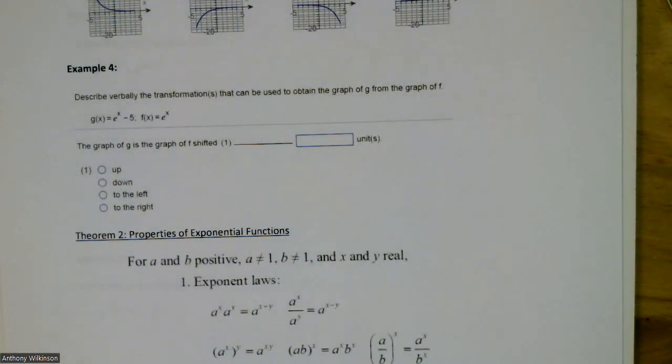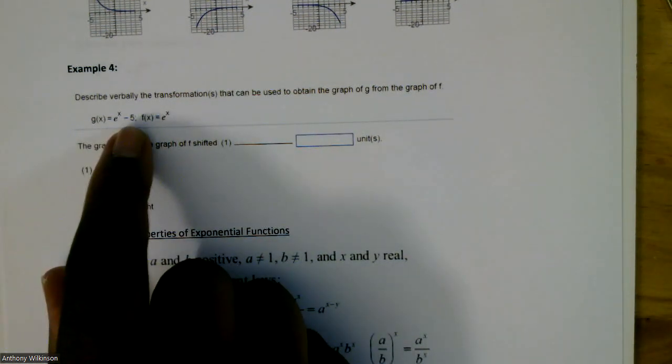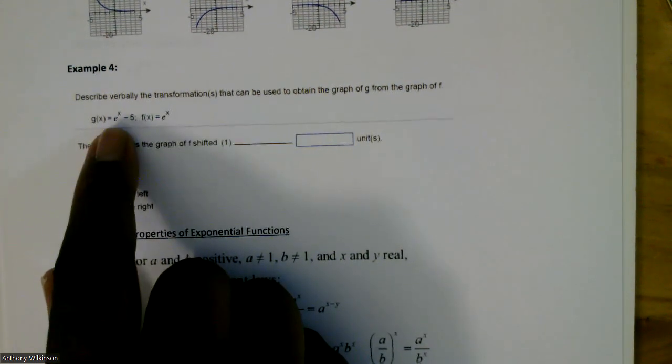And in this case here, we got g of x is equal to e to the x minus 5, where f of x is equal to e to the x. So the graph of g is the graph of f, where it's shifted either up or down or to the left or to the right. How many units? Well, we got a function, and then we got -5 here.